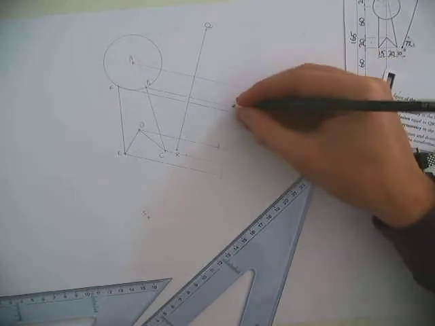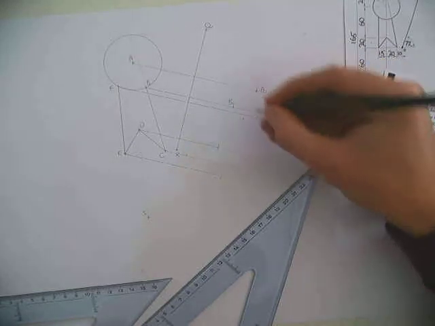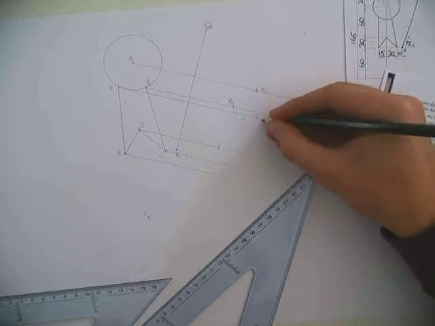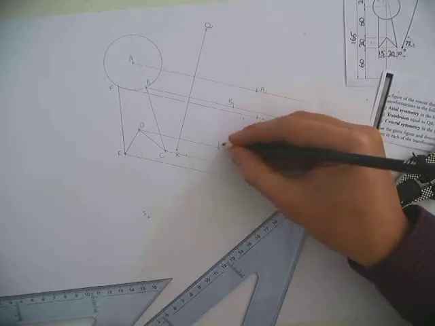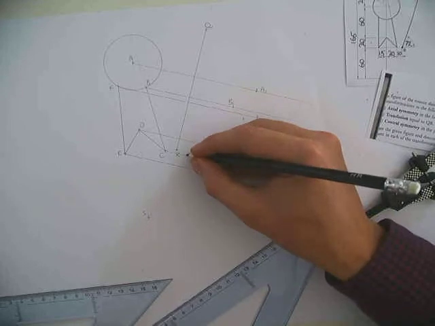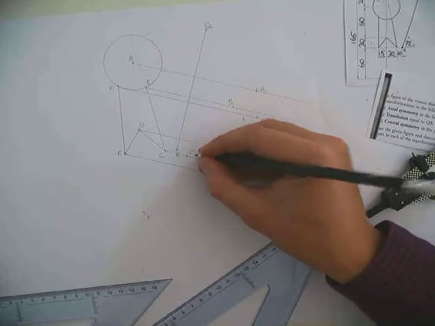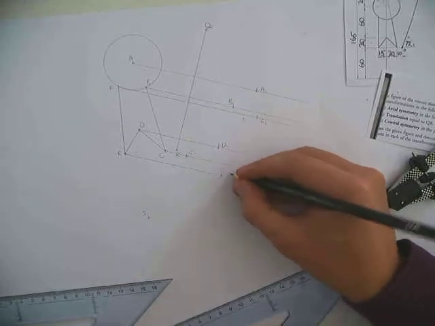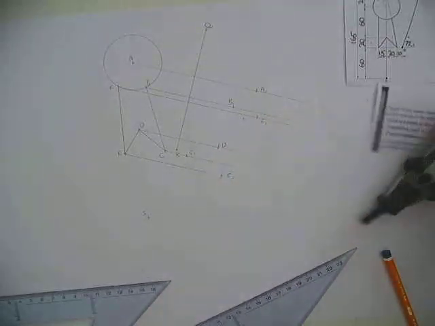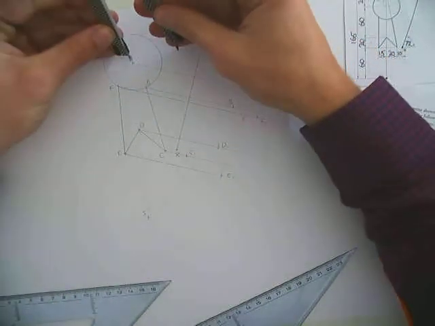So my new point A, I'm going to index point A1, point B1, point F1, D1, C1, and E1.